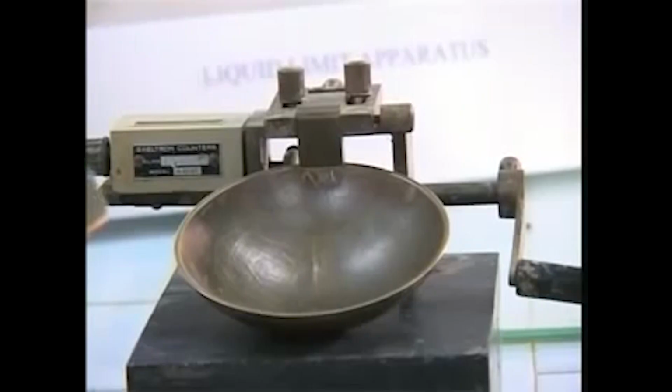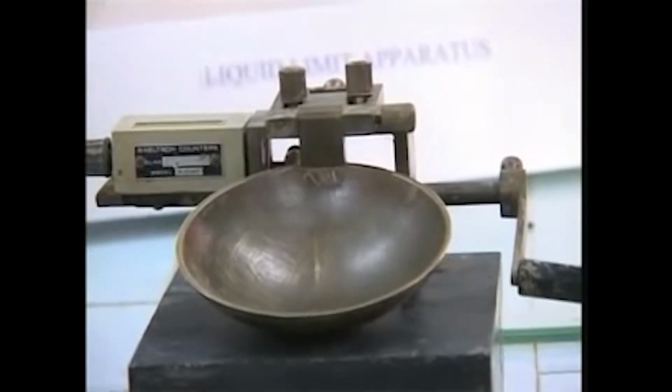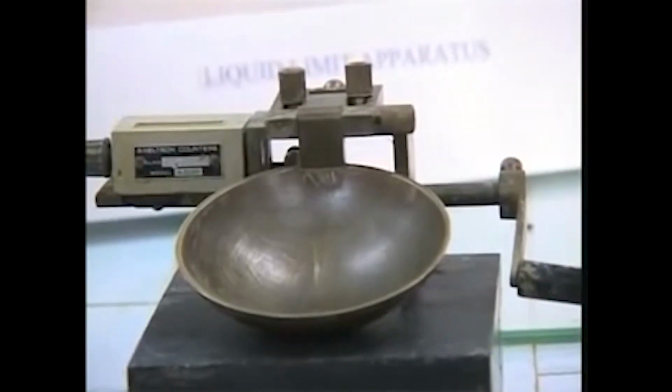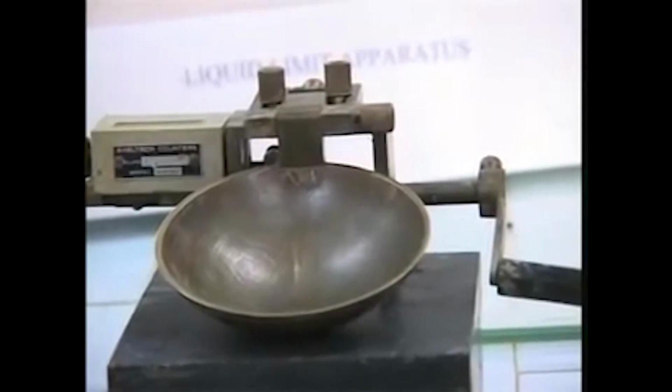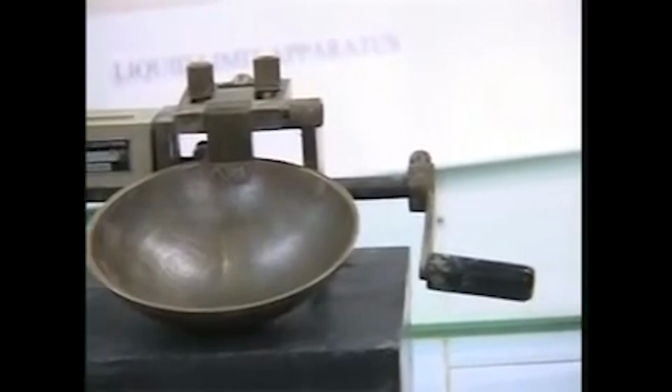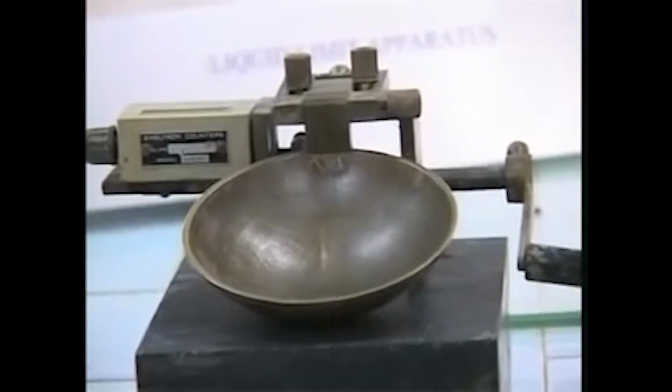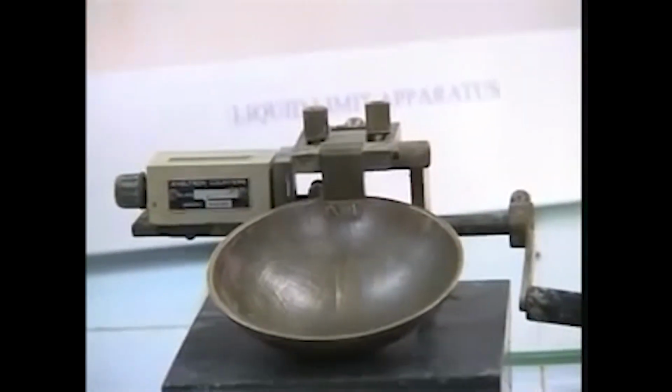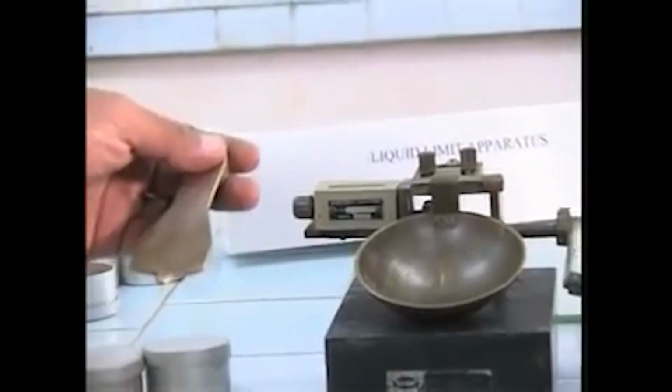And we are going to prepare a plot of the number of blows required for a given amount of moisture content within the sample versus the number of blows required for the closure of 12.5 millimeter.